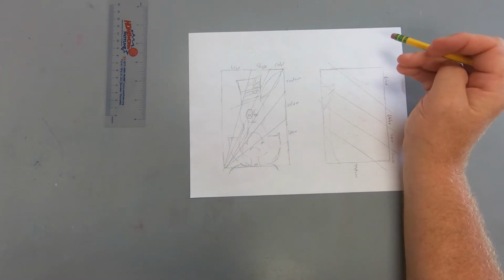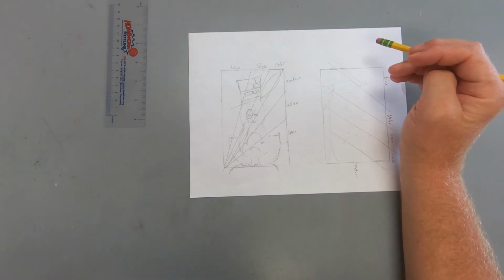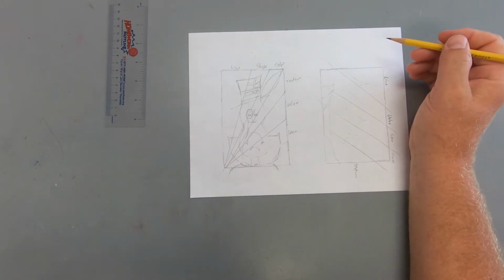And he's going to look really cool when we're all done with it. So stay tuned for the time lapse and we'll see the overall creation of it.